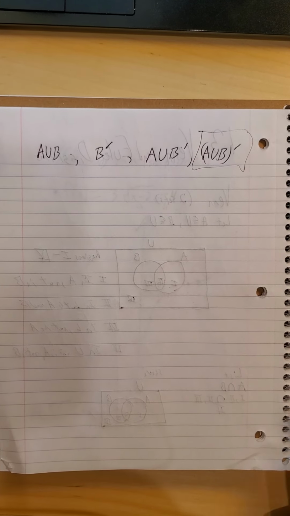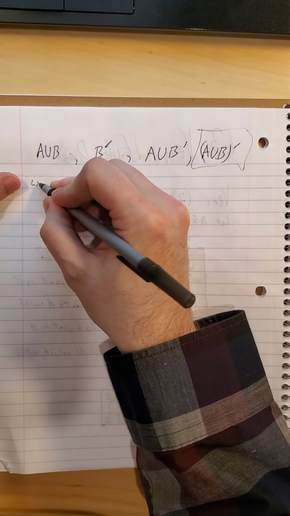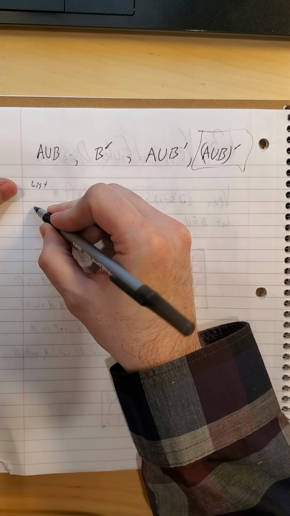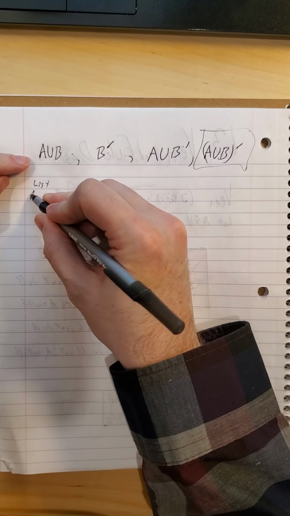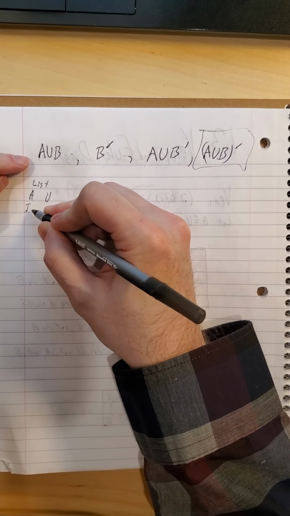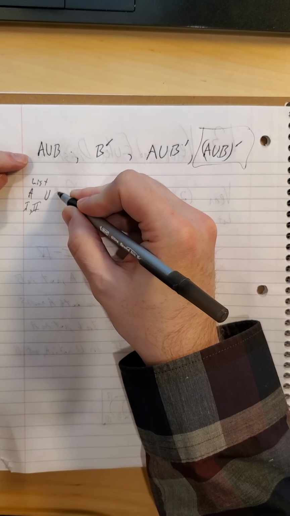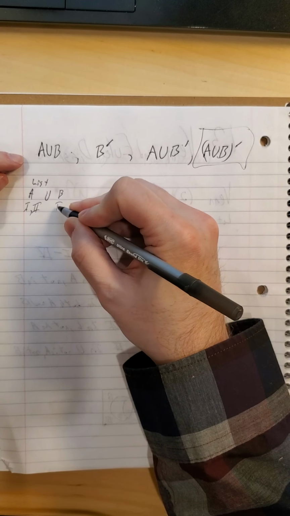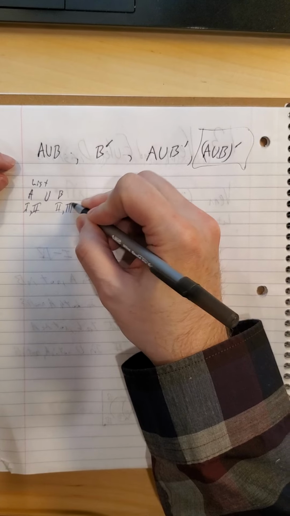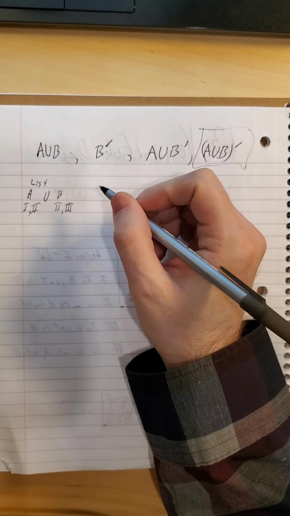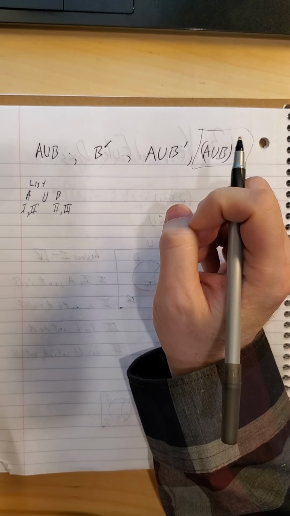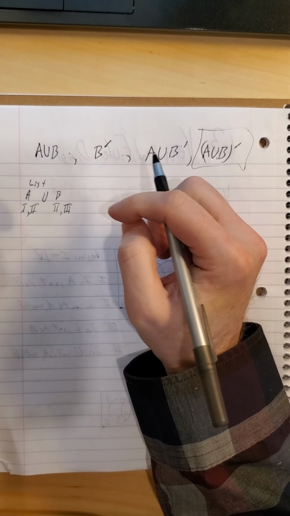Okay, welcome back. So we'll start with our list. So again, A covers regions 1 and 2. B covers regions 2 and 3. Union, hopefully you remember from our 1.2 work, union is everything.